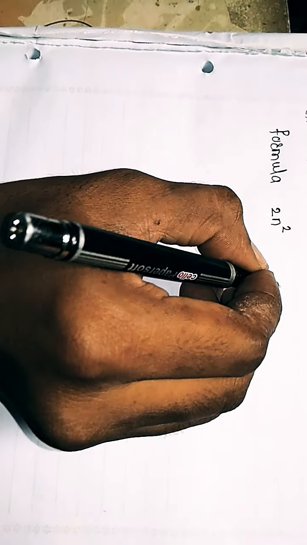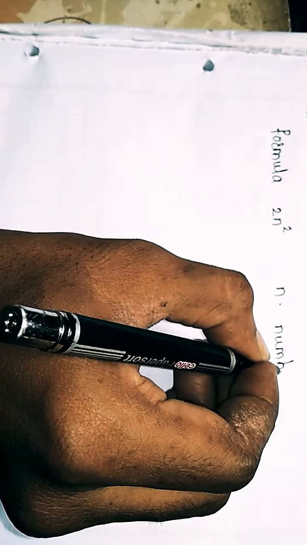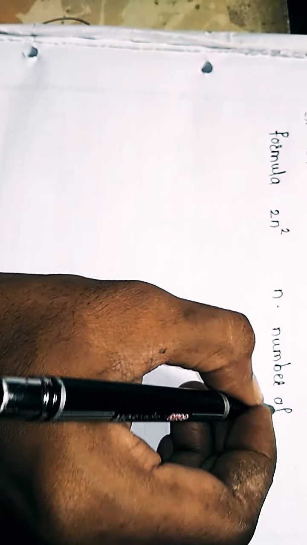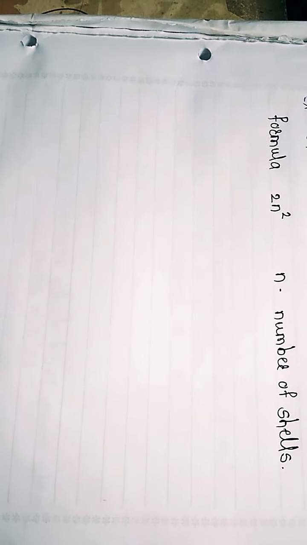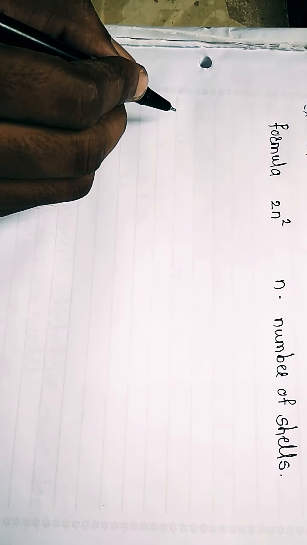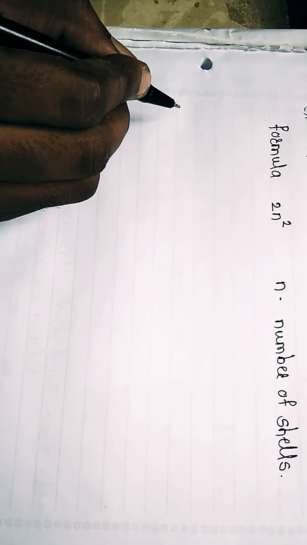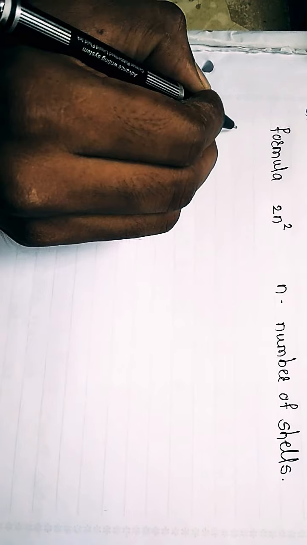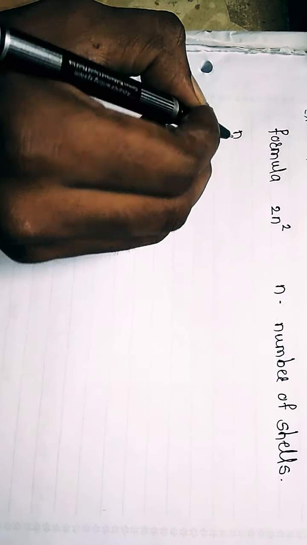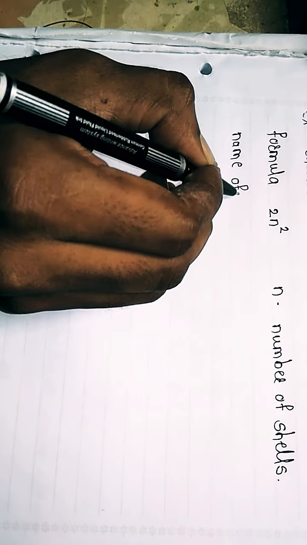In this, n is called the number of shells. First, we can find out how many electrons are filled in a particular atom. So, first column is name of shell.